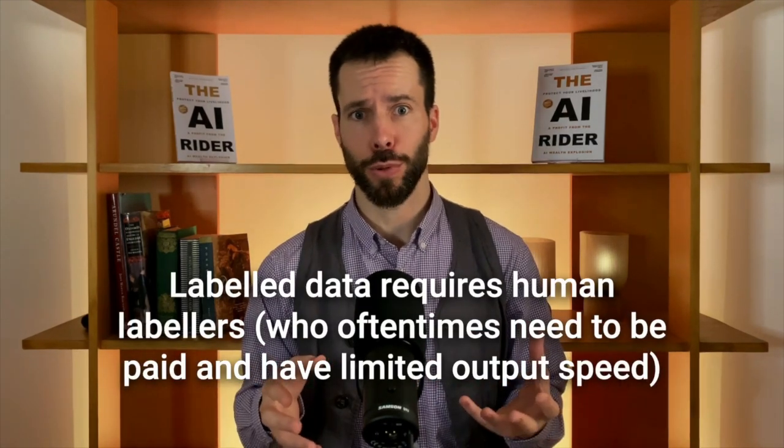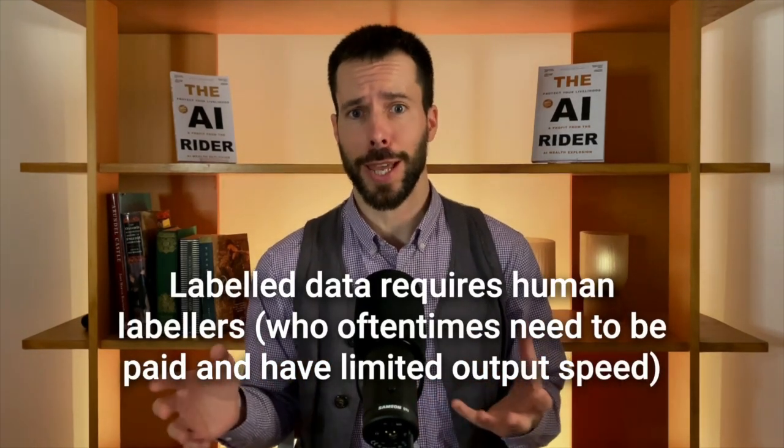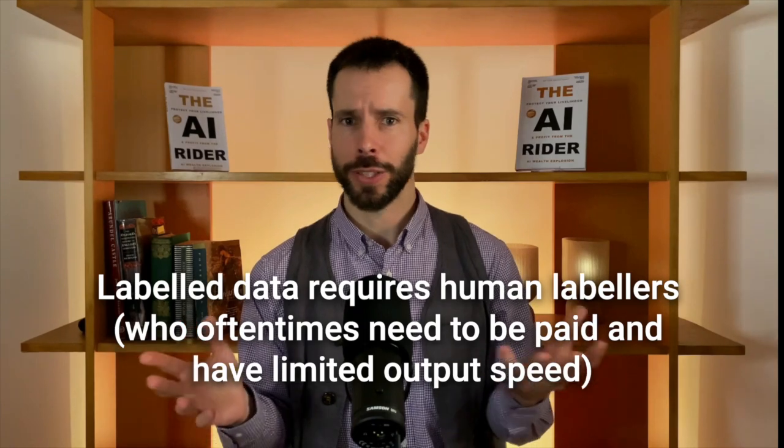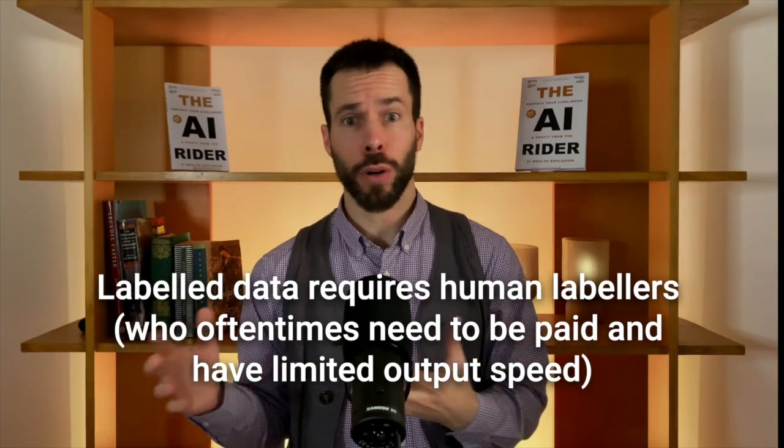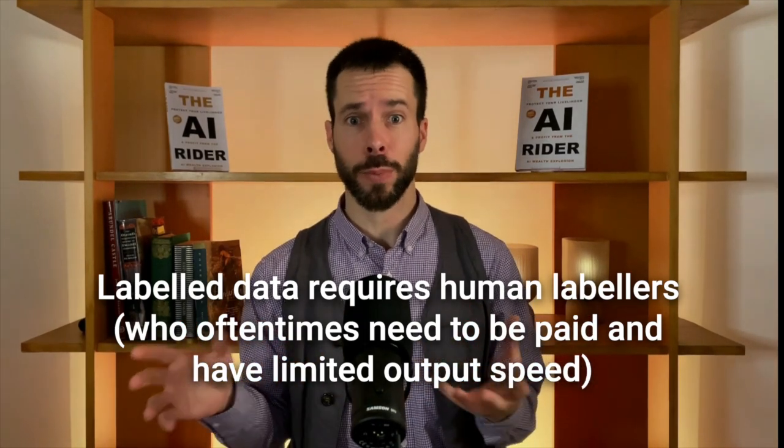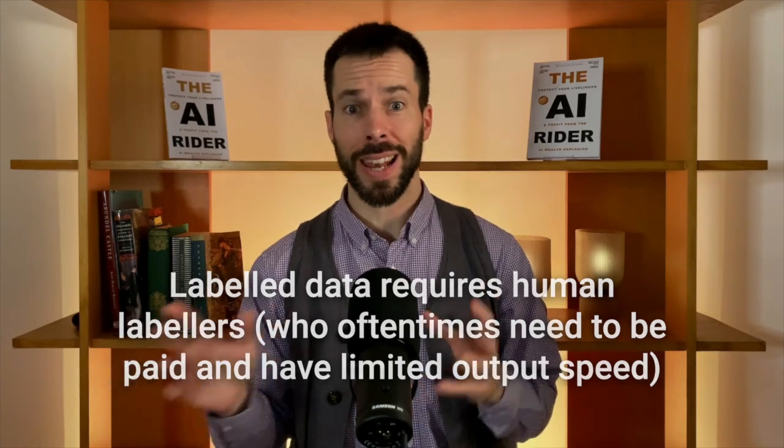The one bad thing about labeled data is that it costs money and time to create the labels, especially in the amounts that AI needs. There's only so much labeled data available, and creating more of it is super slow and expensive because for the most part, labeling data requires paid human labelers.